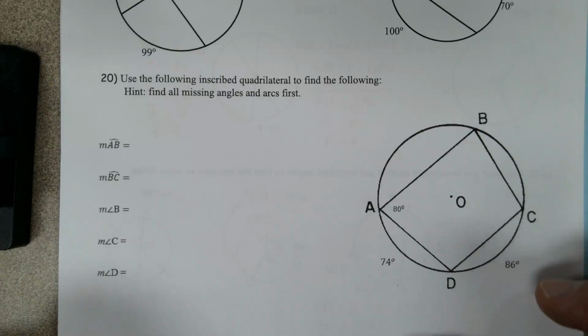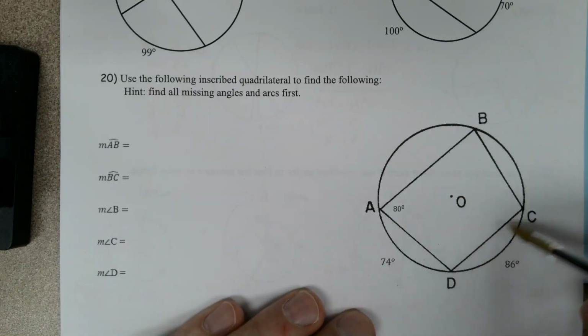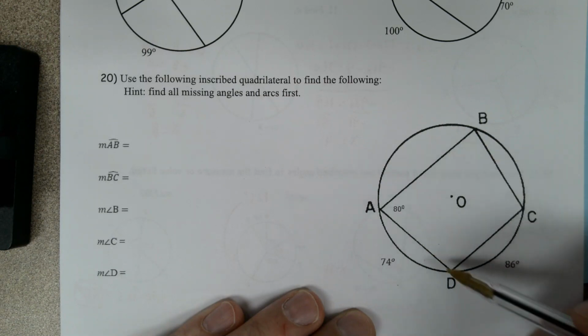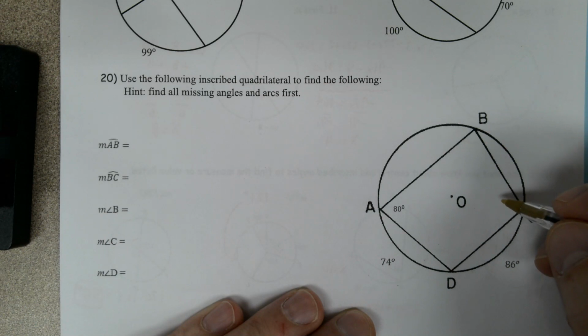And number 20, again, filling in the values that we know. This is an inscribed quadrilateral. We know that the opposite angles in an inscribed quadrilateral are equal to 180, or supplementary. So this angle is going to be 100.